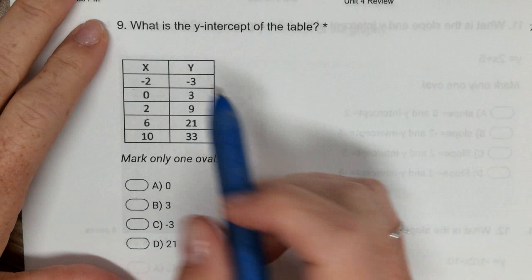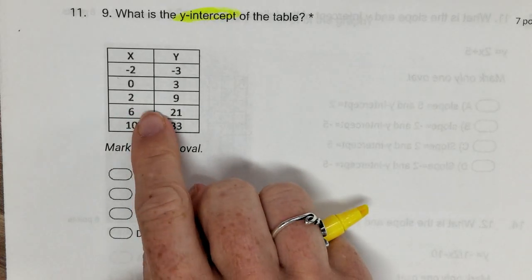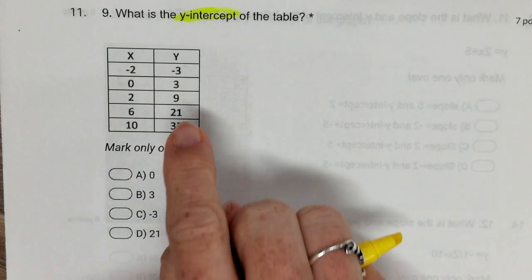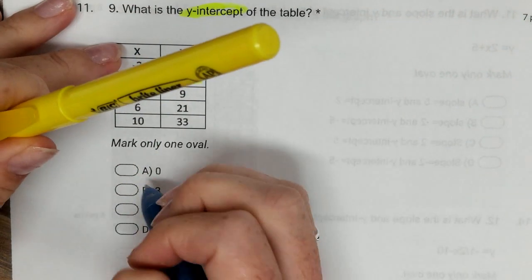Number 9. What is the Y-intercept? Did the table give you the Y-intercept? How do you know? It's what is Y when X is 0? What's the answer? 3.